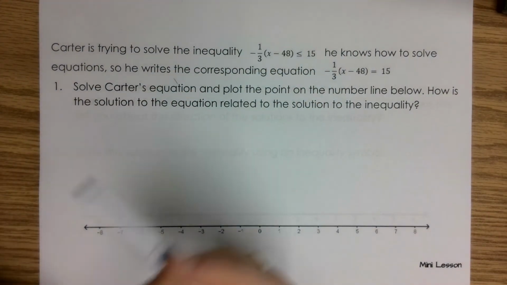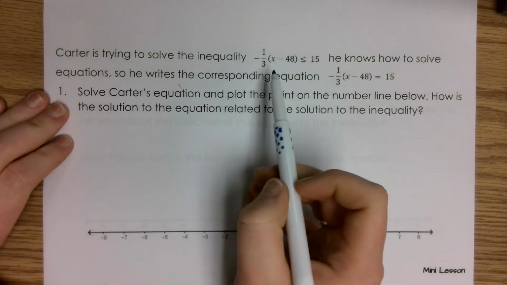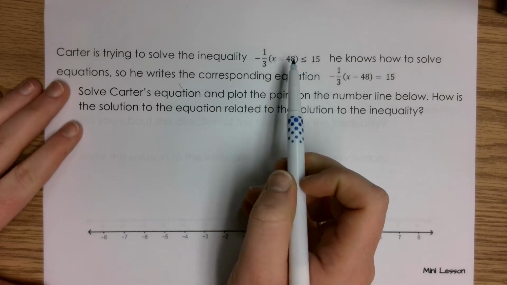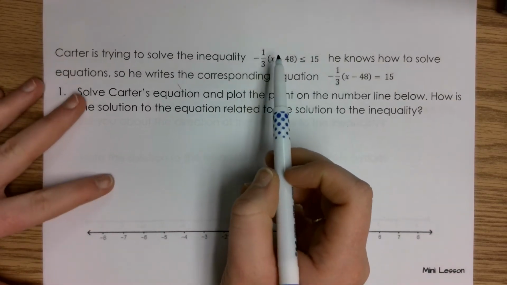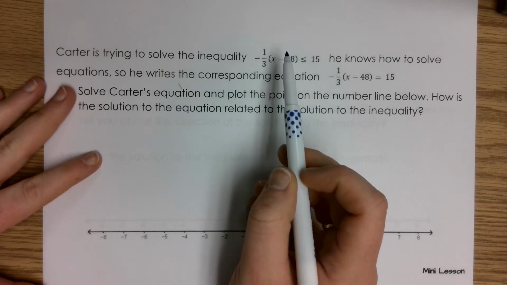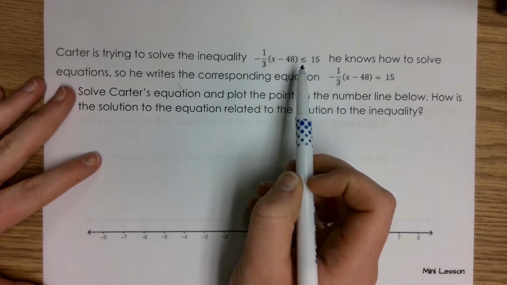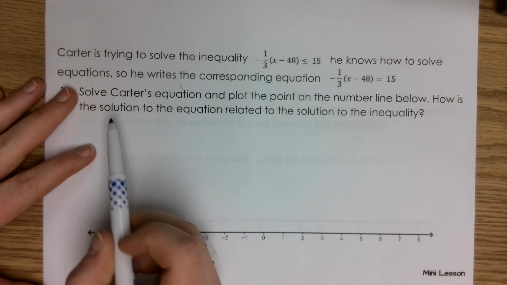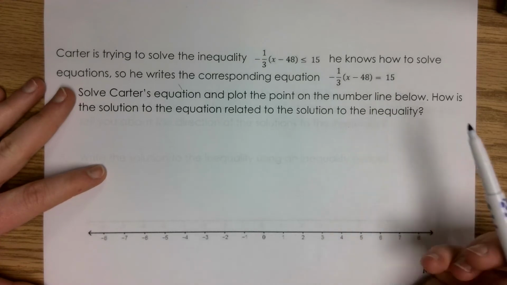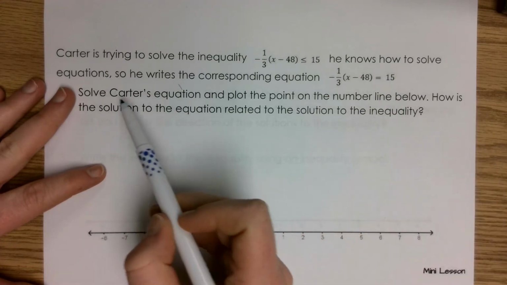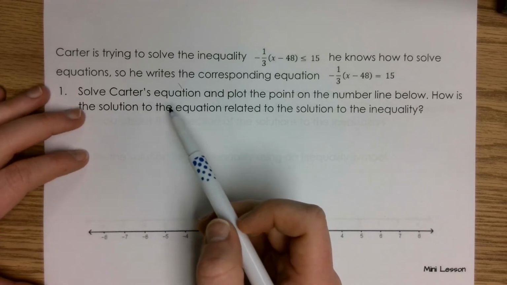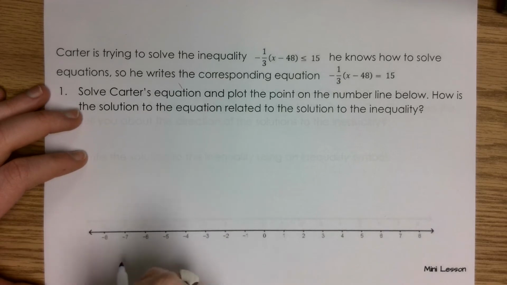So Carter's trying to solve the inequality, negative 1/3 times x minus 48, or taking away a third of what's inside, which is taking away a third of x and a third of negative 48, all that's less than or equal to 15. He knows how to solve equations, so he writes the corresponding equation, where he takes that inequality symbol and makes it an equal sign. So we're going to solve his equation below and plot the point on the number line. How is the solution to the equation related to the solution to the inequality?